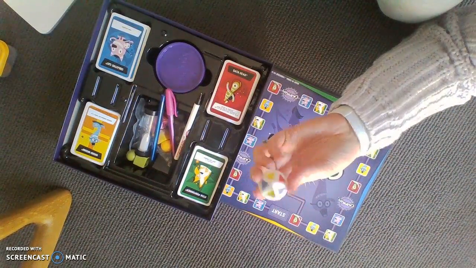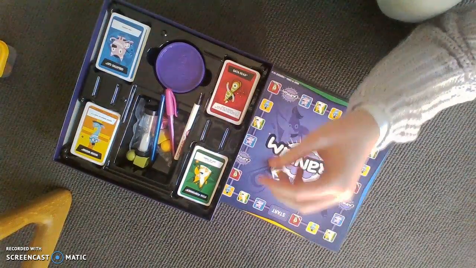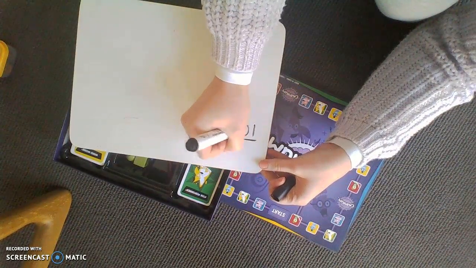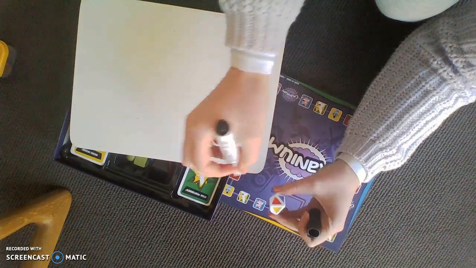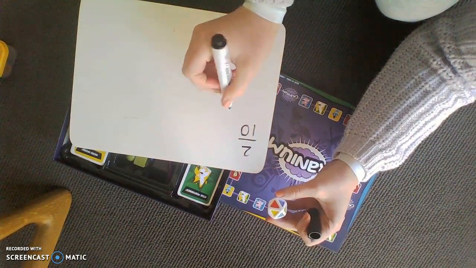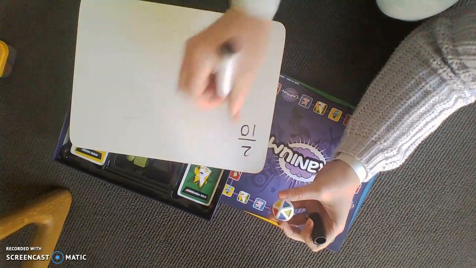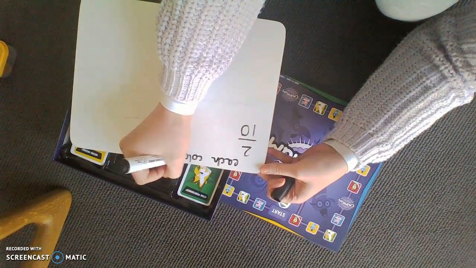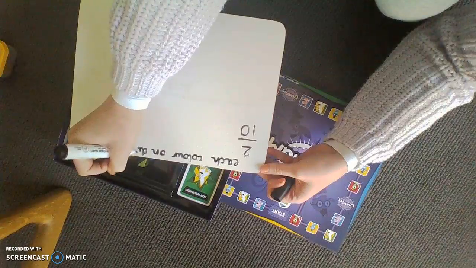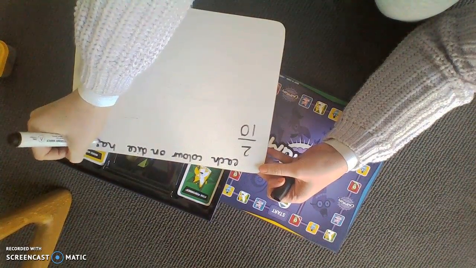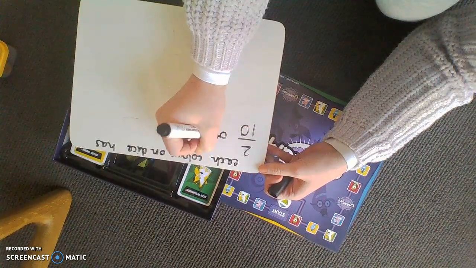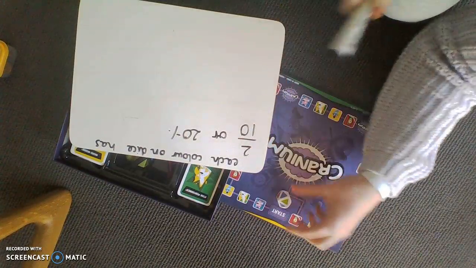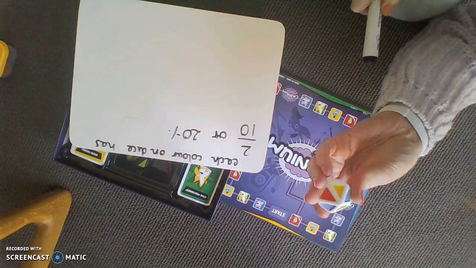So we can see here there are 10 outcomes, 10 possible outcomes. And there are two of each. So each color has a 2 out of 10 chance of being rolled. And I'm going to write that each color on dice has 2 out of 10. We can also write this as 20% chance of being rolled. Okay, so that's one chance outcome.